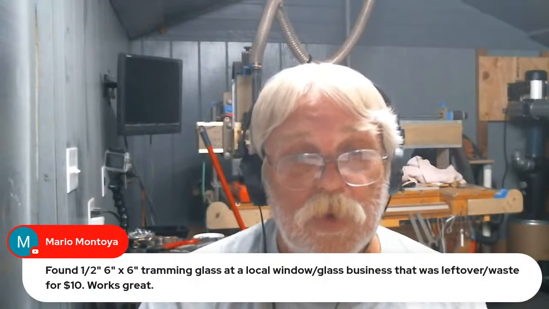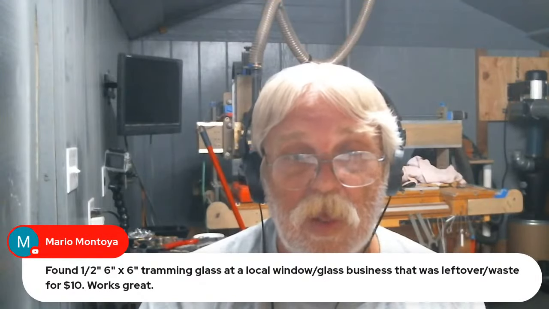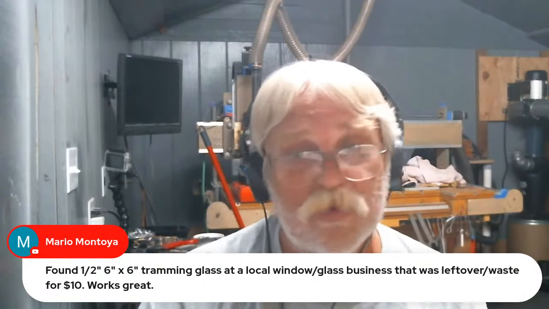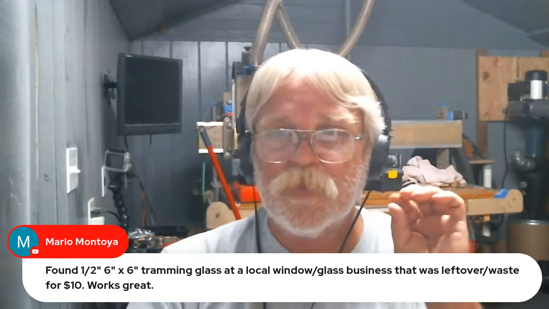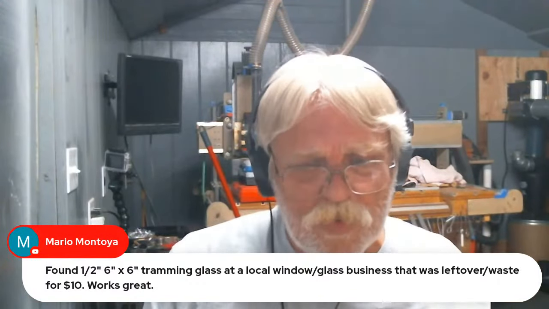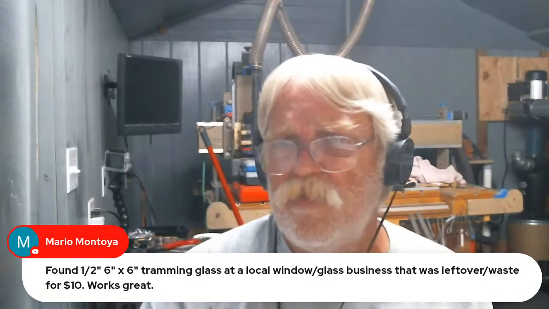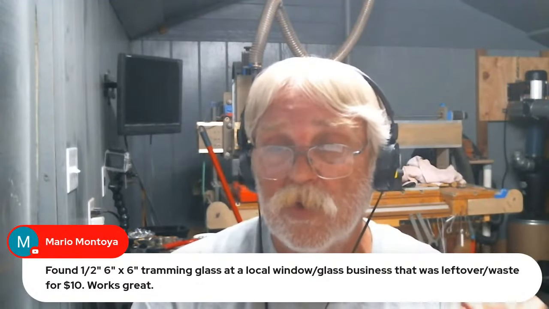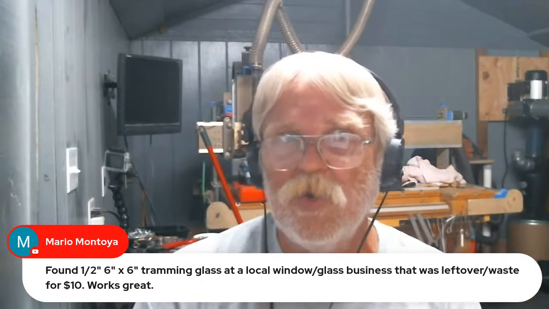So let's see. Mario Montoya says, found a 1/2-inch 6x6 tramming glass at a local window glass business that was leftover waste for $10. Worked great. Yeah, exactly. The sources are basically endless. My whole reason for using that granite surface plate is because I do use it on other things. I need a good flat reference surface. And I had it and it was like, hey, why not?